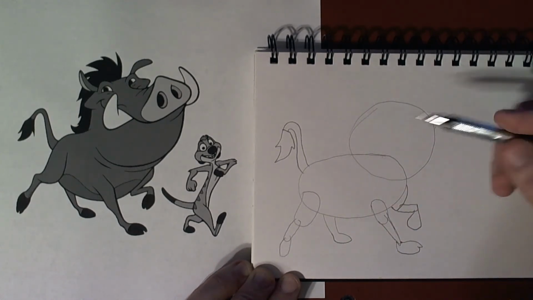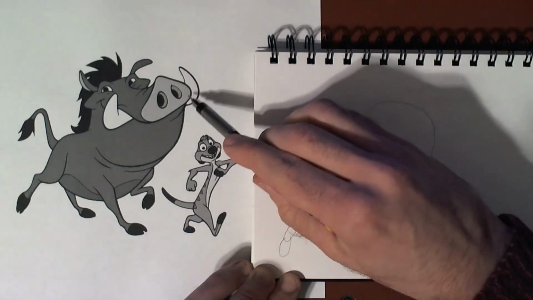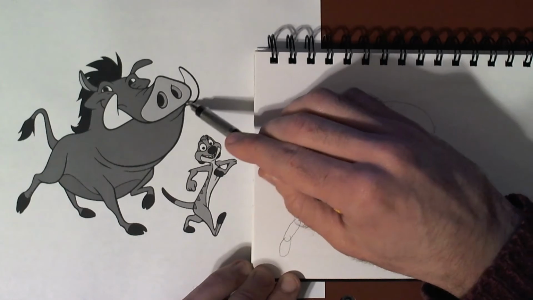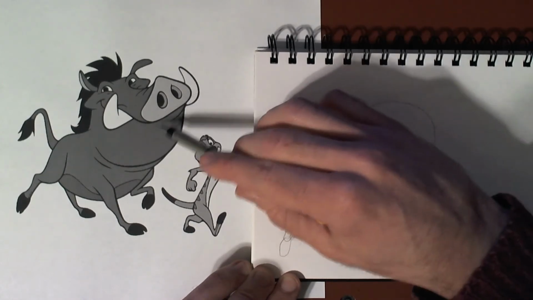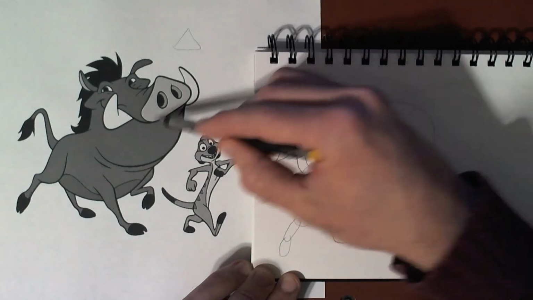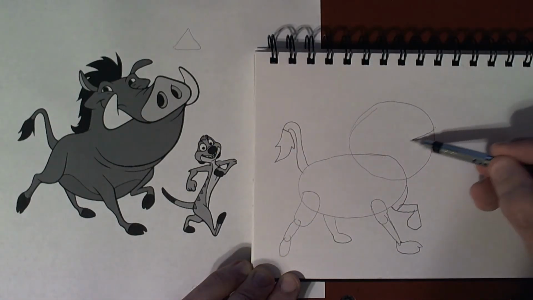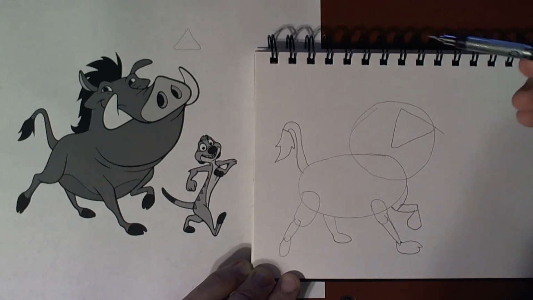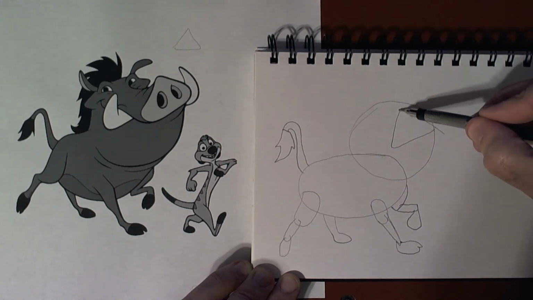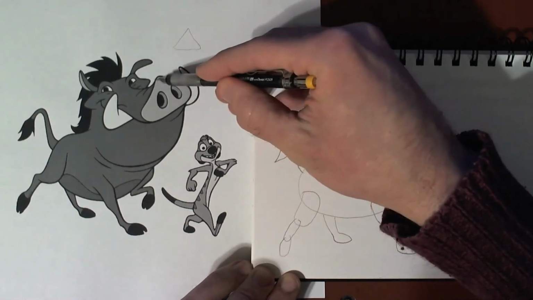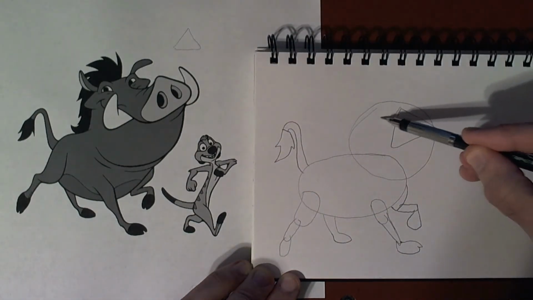We want to pay careful attention to things that are at an angle like this. His nose is coming down. It's not just a straight across triangle like this. It goes down this way. So I'm going to make sure I copy that shape like that. We can look at little curves here, how his snout curves, and put that in there.